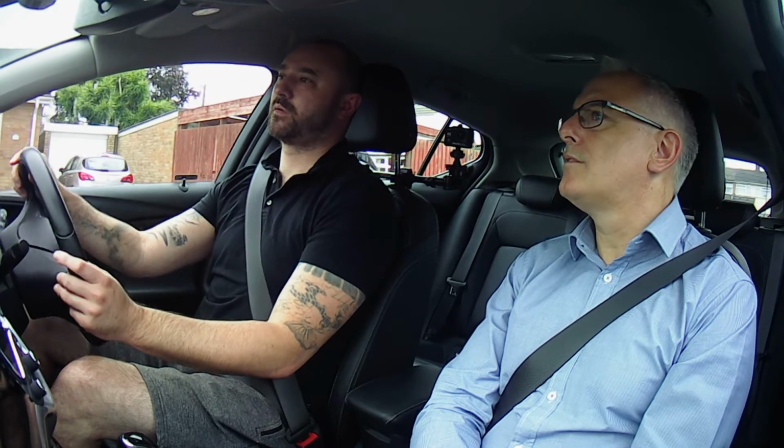Nothing there. Braking. First. And then just find somewhere to pull up on the left. Okay, so there's nothing behind, so you don't need to see that. Good.